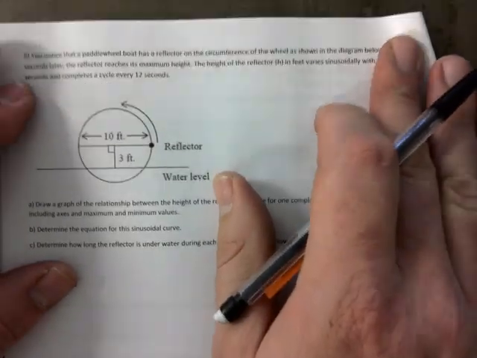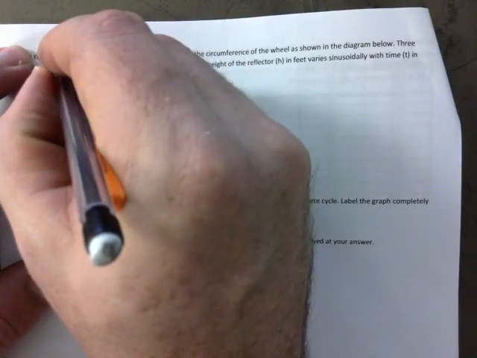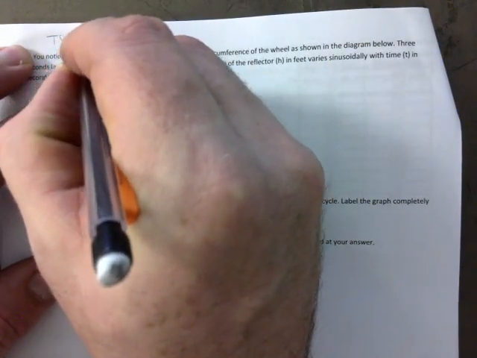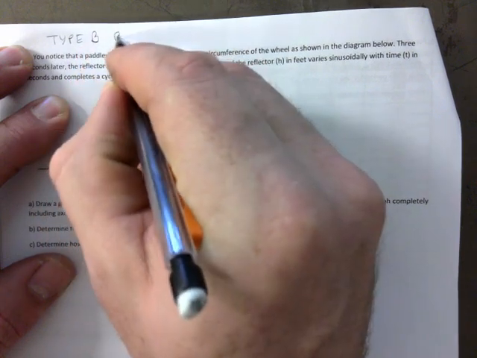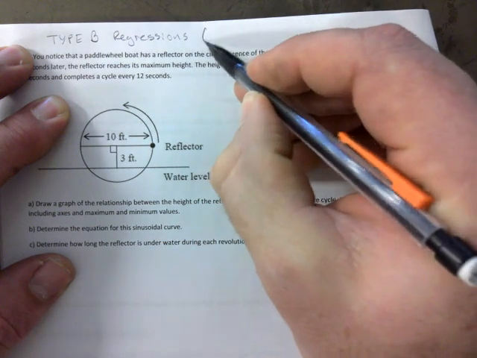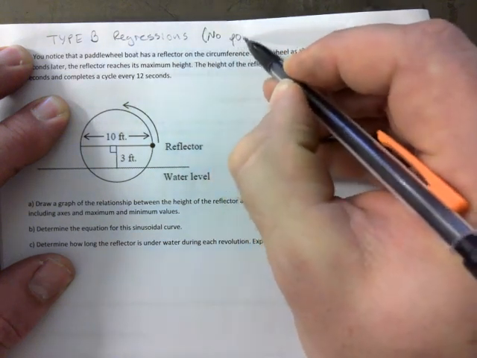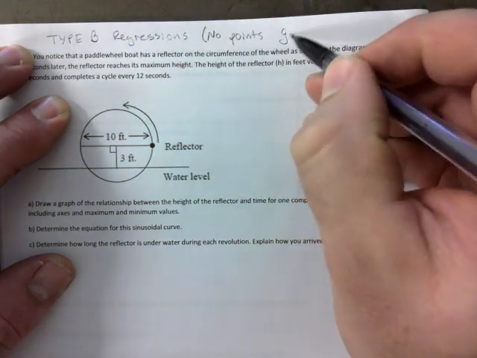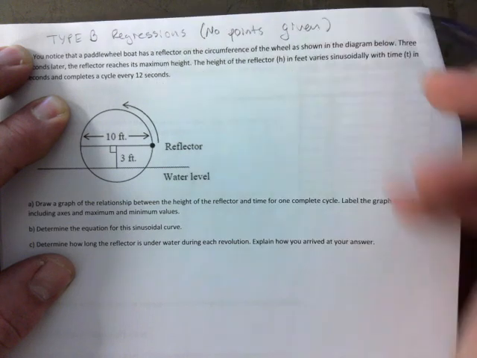You will see that in some of the handouts that follow. We call these type B regressions. No points given. This is on page 33 for the 33rd time.